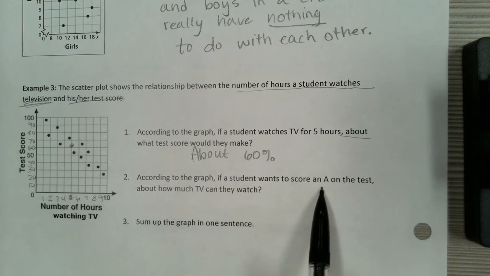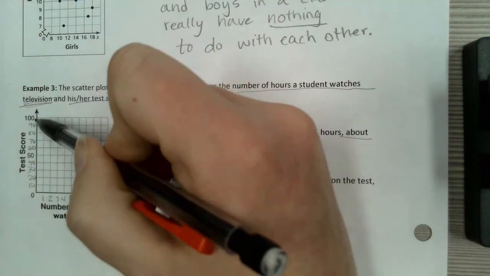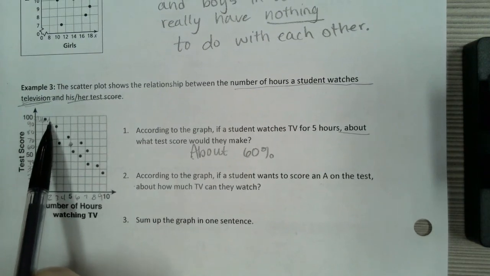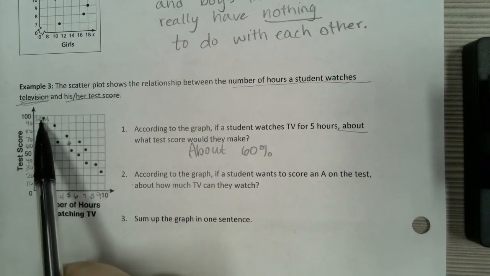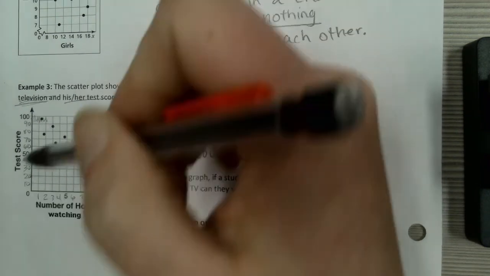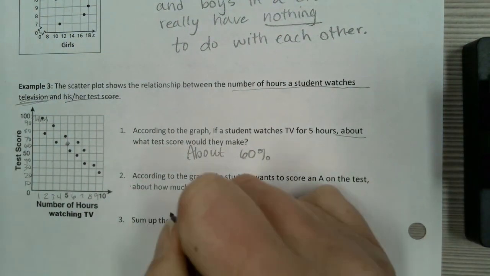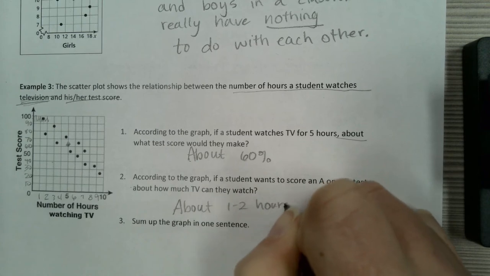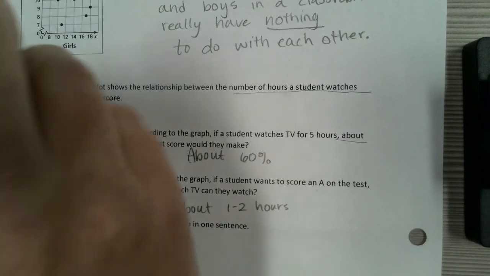According to the graph for number 2, if a student wants to score an A on the test, about how much TV can they watch? So an A would be a 90 or 100. So I need to find something in this range right here, which this is really my only point, and that is about, if I follow this down, somewhere between 1 and 2 hours. So I'm going to say about 1 to 2 hours. If they watch any more than 2 hours of TV, the grades automatically start to fall.